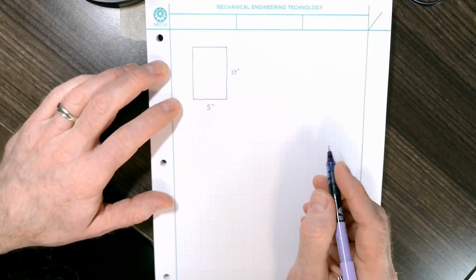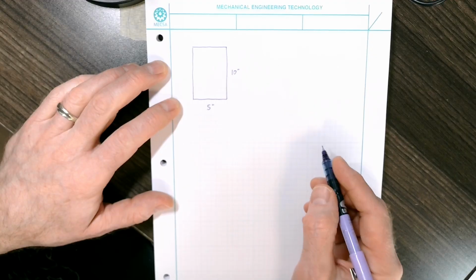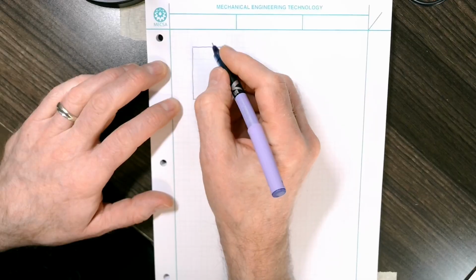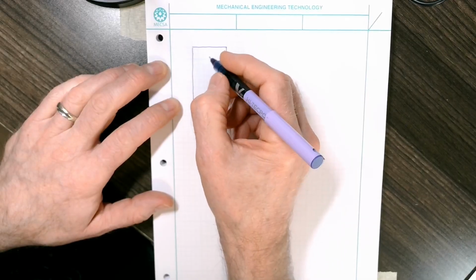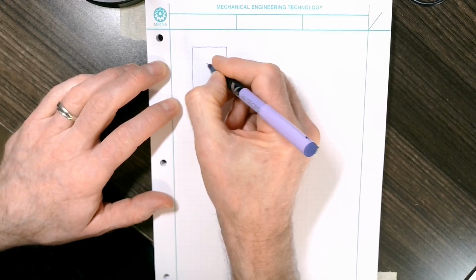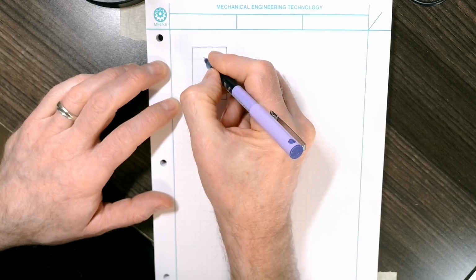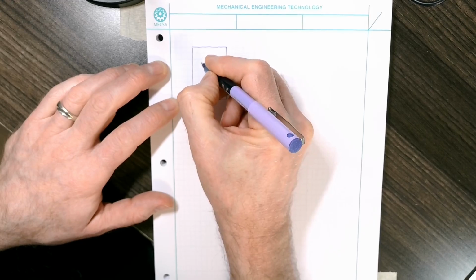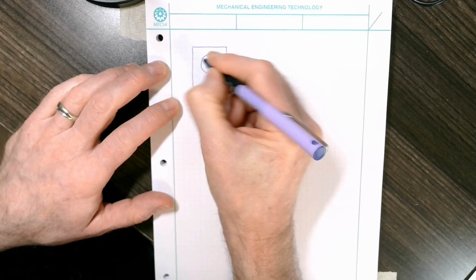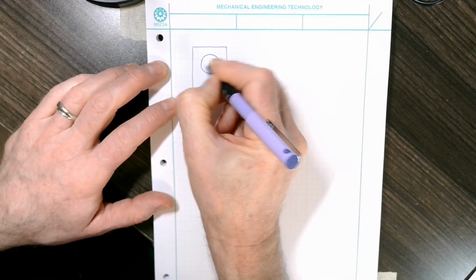But let's put a hole in it, okay? And let's put the hole offset a bit. I should do it in the center, okay? But not in the center of the whole thing. That would be a non-issue. Let's put it up to the top like this, and let's make the hole, I don't know.